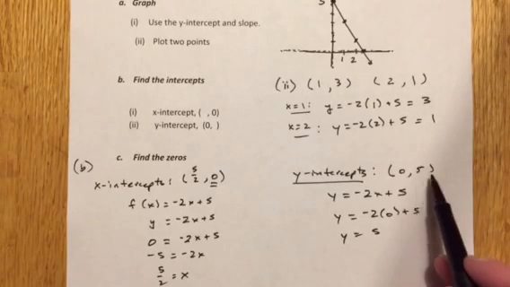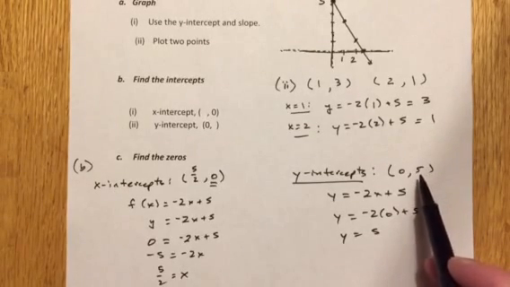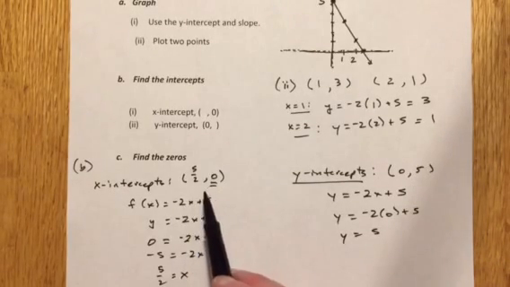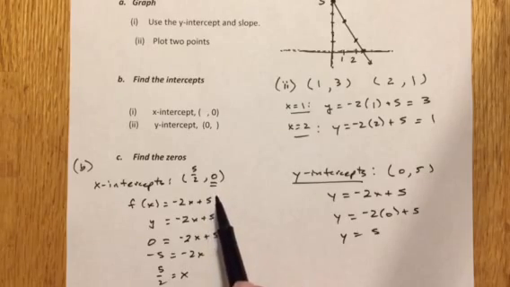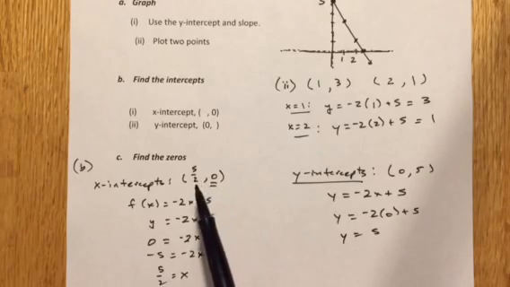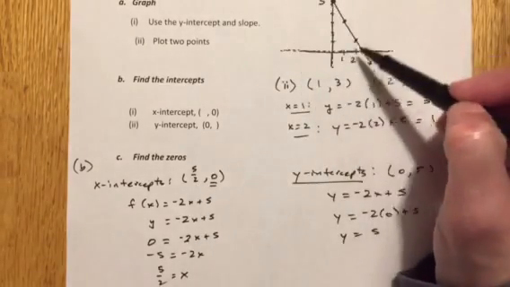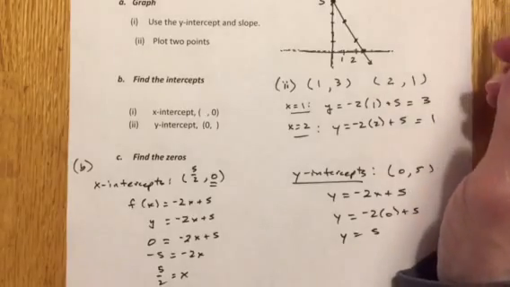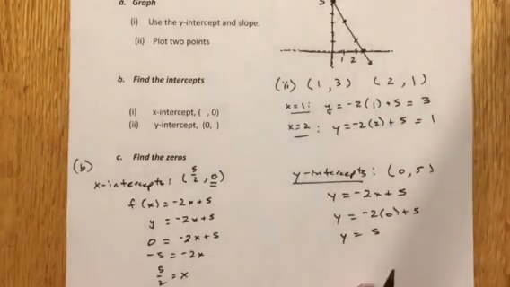For functions, there can only be one y-intercept by the vertical line test. X-intercepts, there could be more. Now, lines can only cross the x-axis at most once, but when we get more graphs, they might go up and down a few times. They could pass through the x-axis several times, so we might find several x-intercepts.